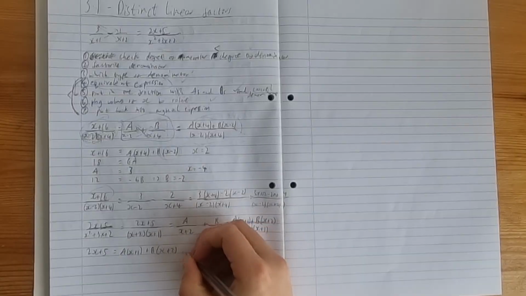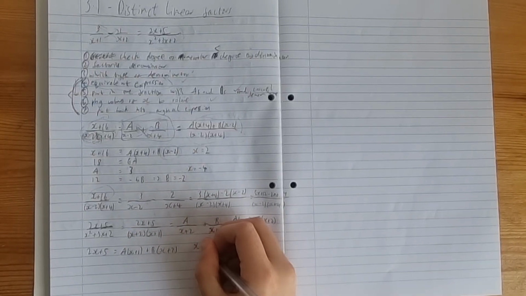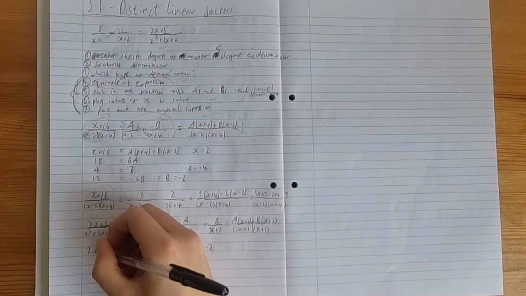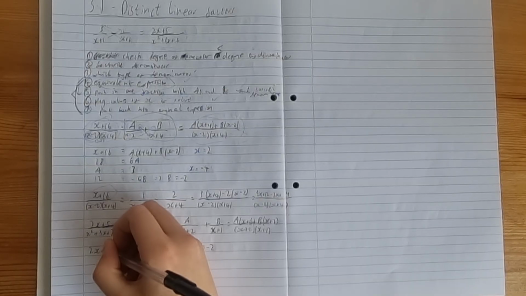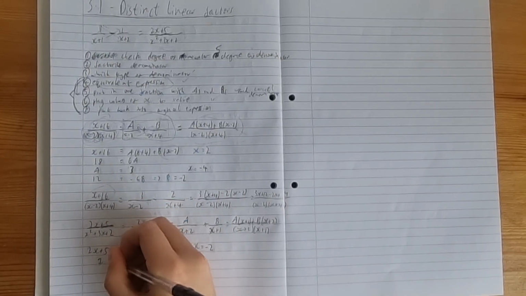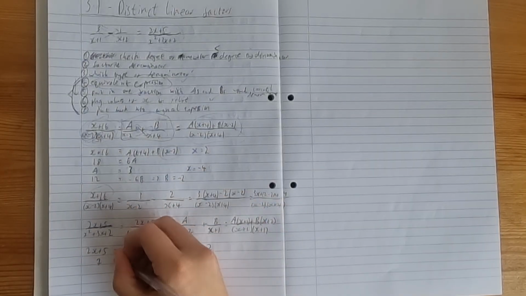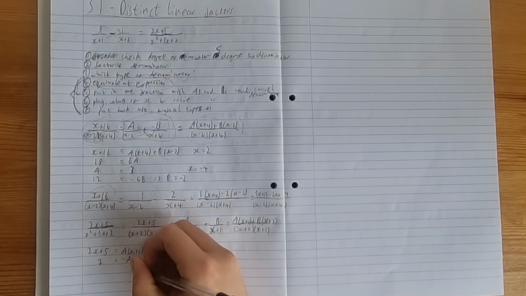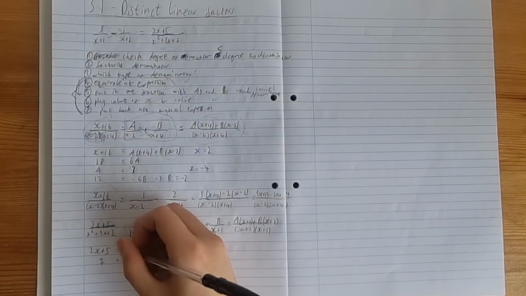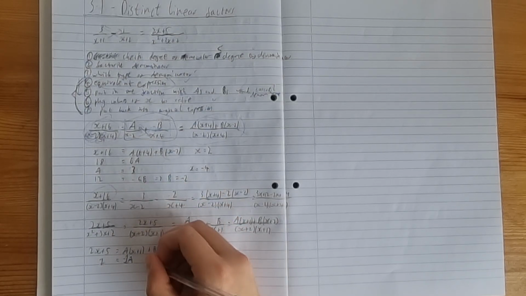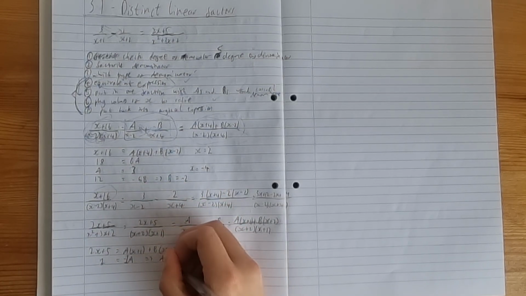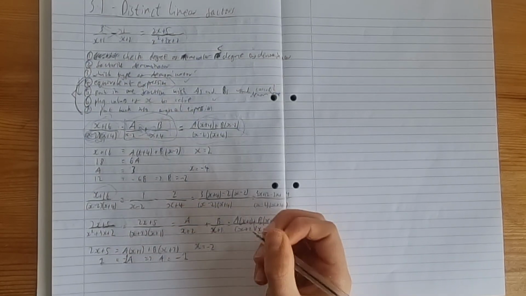So we'll plug in x equals negative 2, which is going to get rid of b. So 2 times negative 2 is negative 4, plus 5 is 1. So 1 is equal to, negative 2 plus 1 is negative 1, so negative 1a, if you prefer. So now this means that a is equal to negative 1.